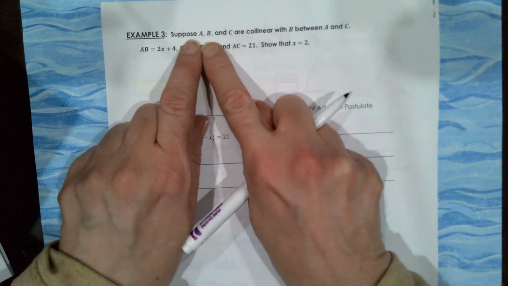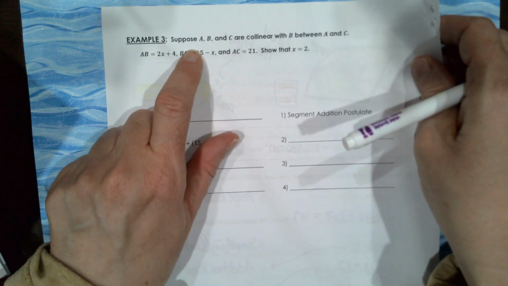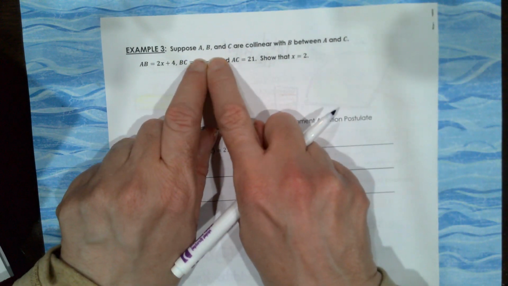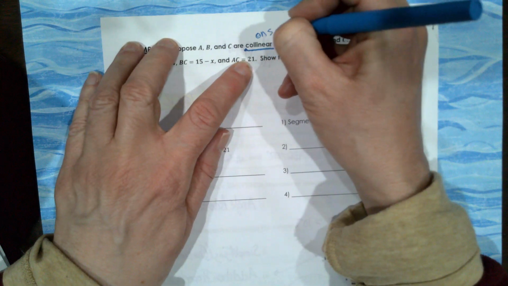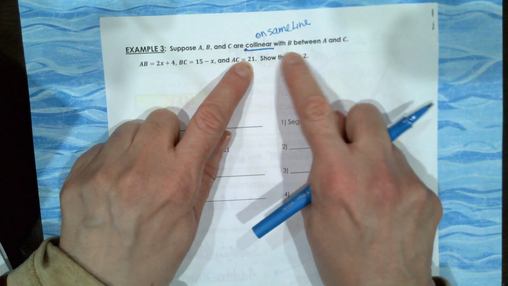Okay, so suppose, that's another way for saying given. Suppose A, B, and C are collinear with B between A and C. So now what you need to think about is, do you know what collinear means? Remember, we've got to have all this vocabulary. So these are on the same line. B is between A and C.